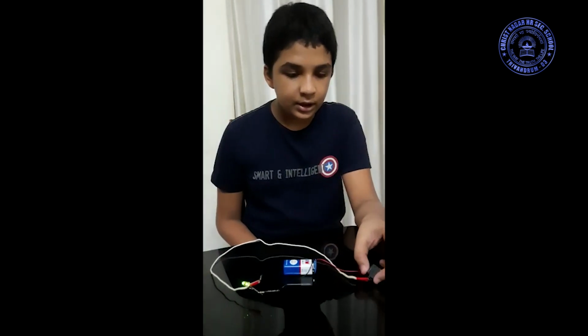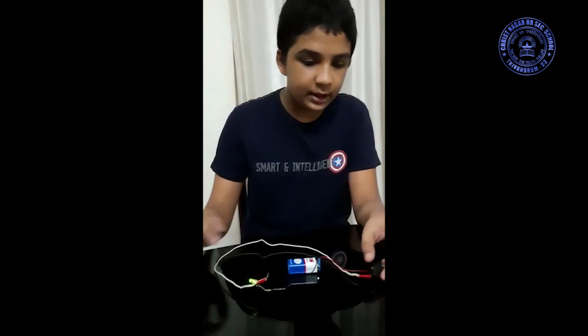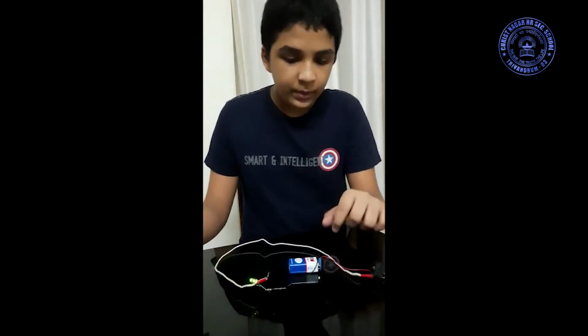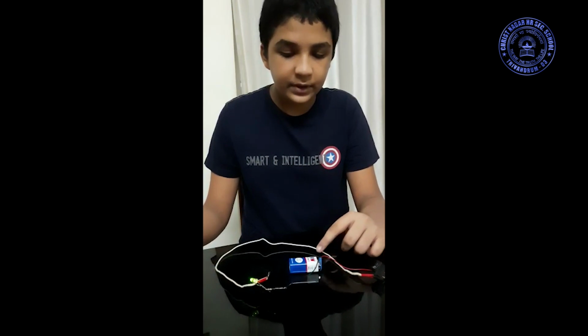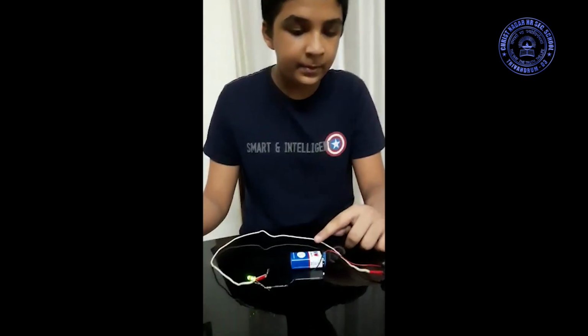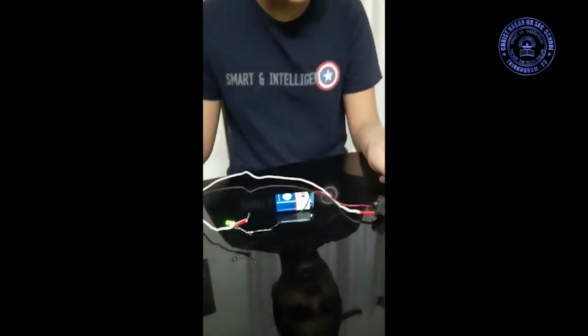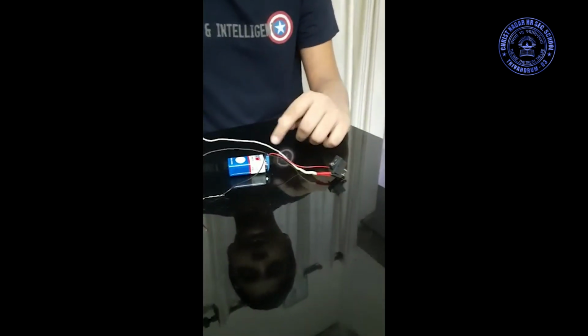Here, one wire is connecting the switch and the bulb, while the red wire from the connector which is attached to the 9-volt battery is connected to the switch, and the black wire is connected to the bulb.